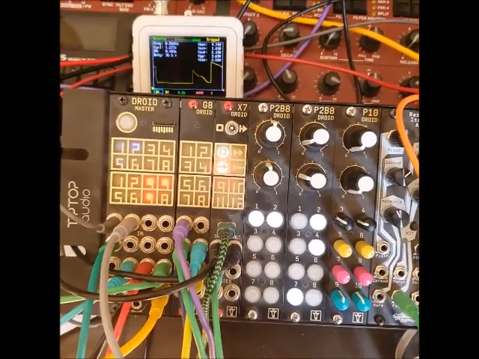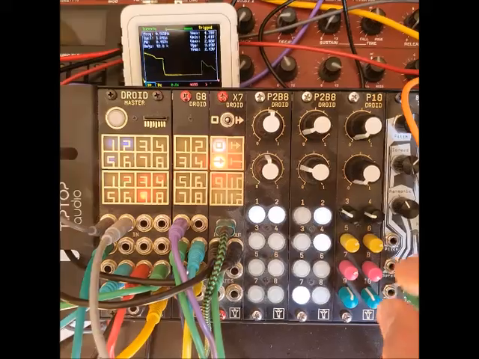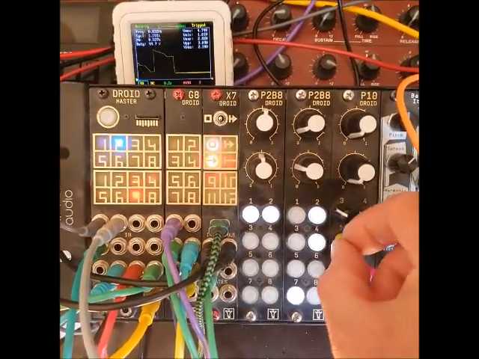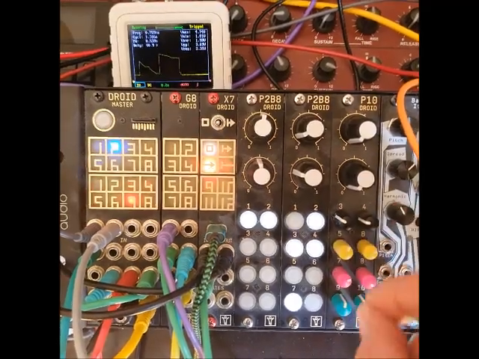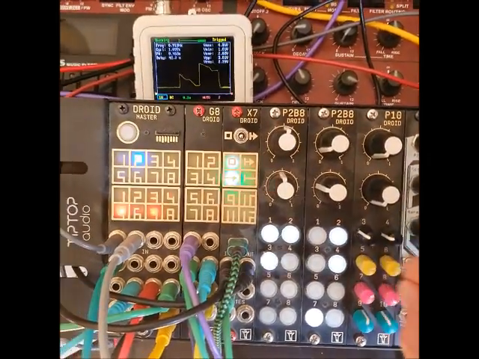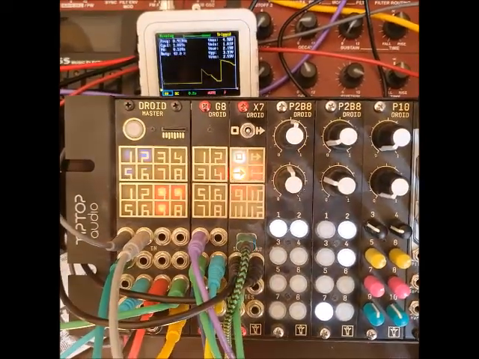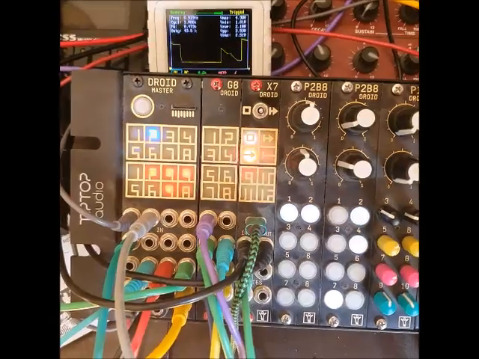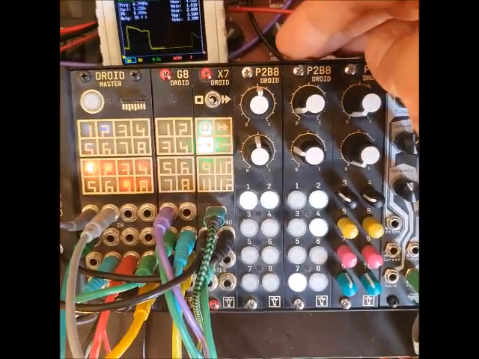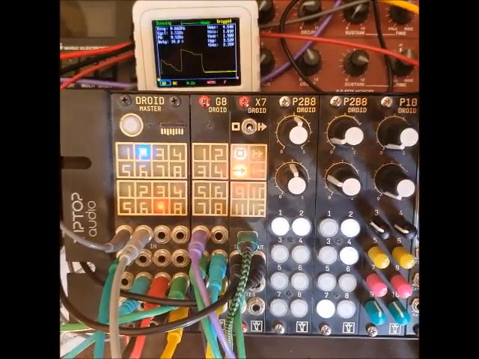What else can we do? Yeah, these two pots here determine the level of the envelopes 1 and 2, so we can make it a stronger depth or a shallower depth. Then here we have the mixer knob that mixes the two sequences, or the envelopes of the two sequences together.